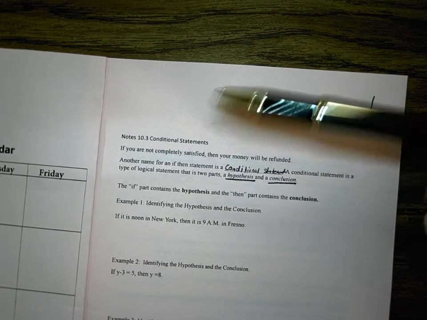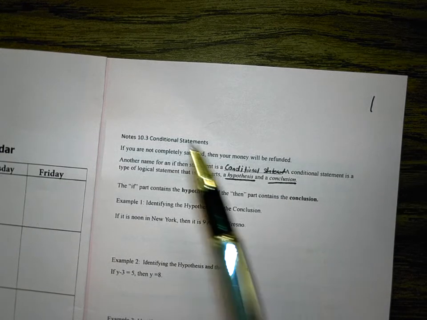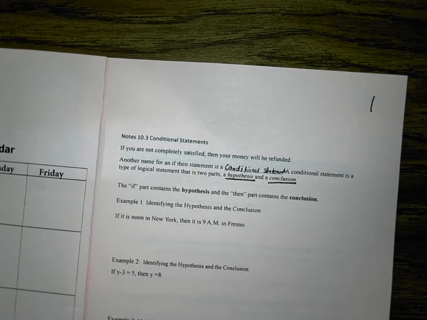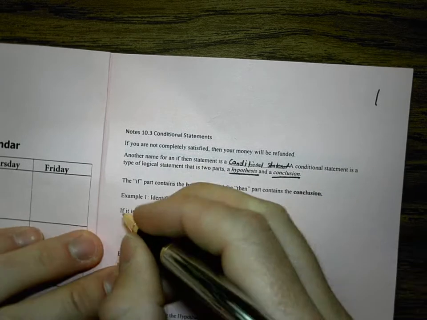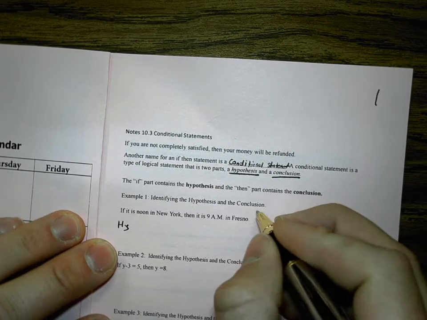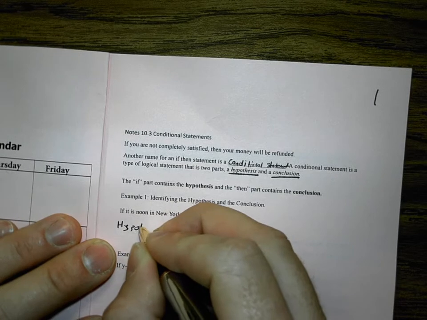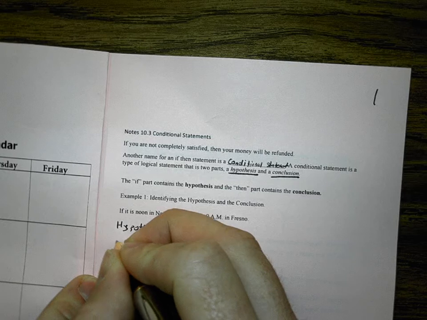So what is the hypothesis for the first one? Correct. If you are not completely satisfied, then what would the conclusion be? Your money will be refunded. Okay, so example 1. Identify the hypothesis and the conclusion. Hypothesis. Conclusion.